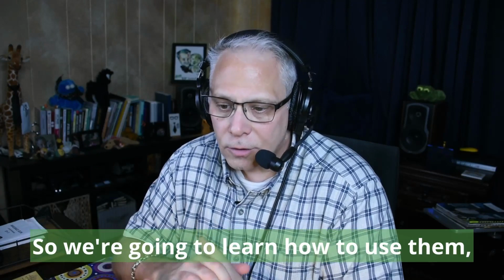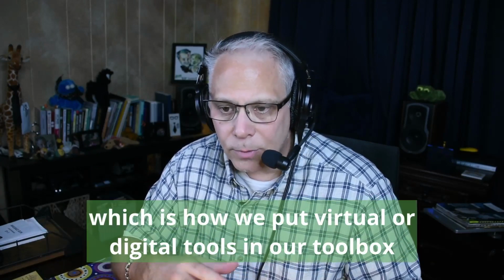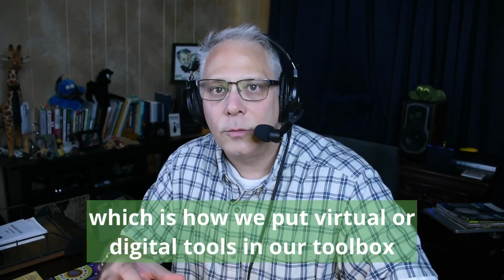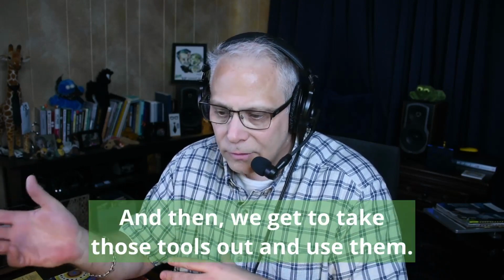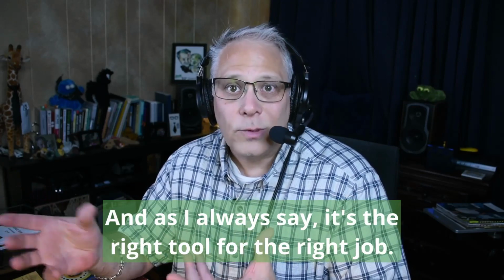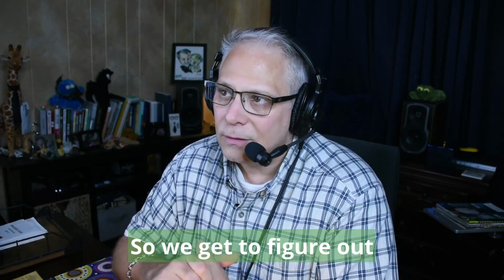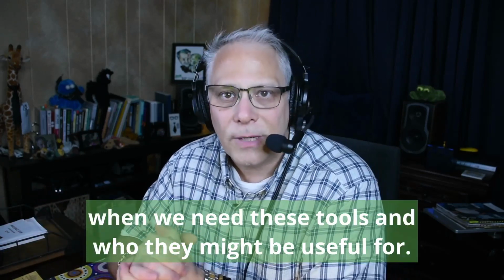They're tools. So we're going to learn how to use them, which is how we put virtual or digital tools in our toolbox, is simply by learning how to use them and having access to them. And then we get to take those tools out and use them. And as I always say, it's the right tool for the right job. So we get to figure out when we need these tools and who they might be useful for.